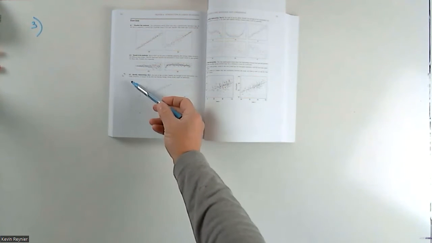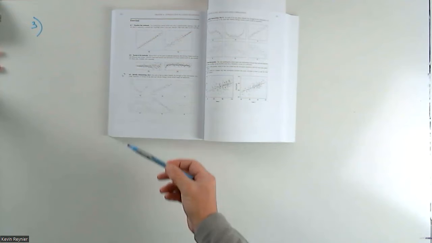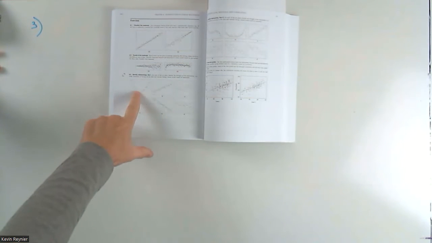If we look at scatterplot A, it is a parabola. Now, in terms of the strength of the relationship, remember, that's how well the data follow a pattern. It doesn't have to be a linear pattern. It's just a pattern. This, I would say, is a strong relationship.